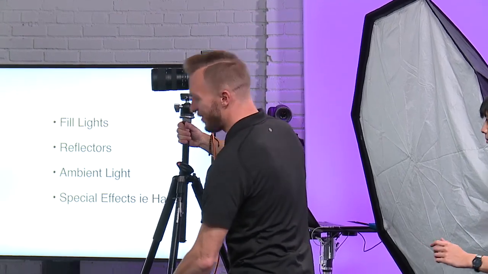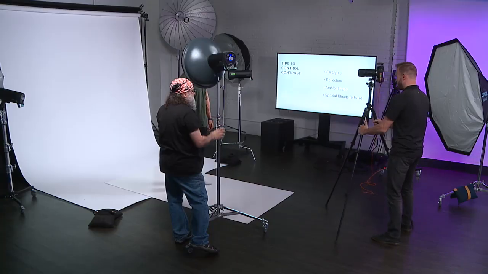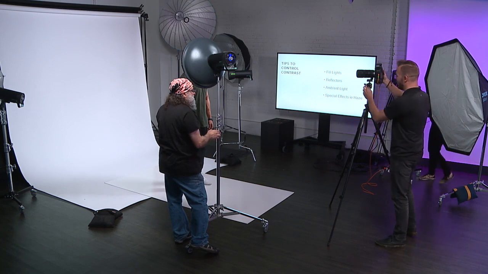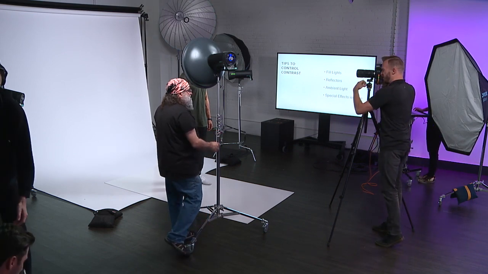He's tall. We got to go all the way up on this. All right, cool. How are we looking tether-wise? We're good to go. We're good to go? All right. Perfect.